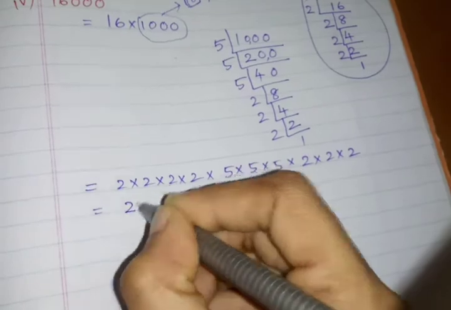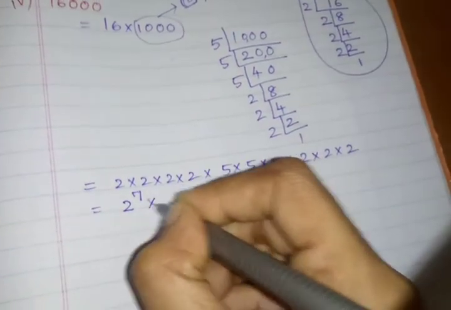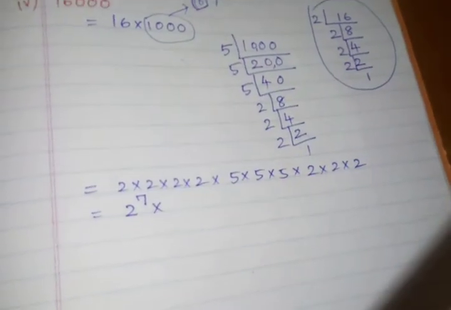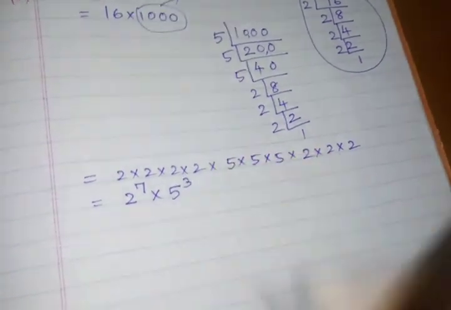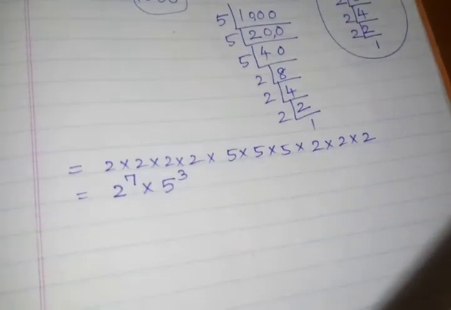So how will you write it? 2 power 7 into 5 is multiplied how many times? 1, 2, 3. So 5 power 3, that is 5 cube. Okay, this is how you should write it.